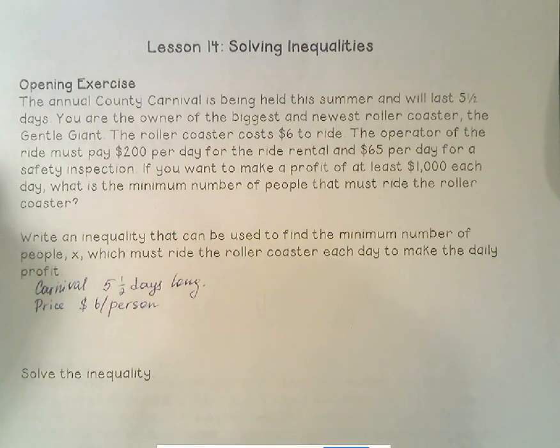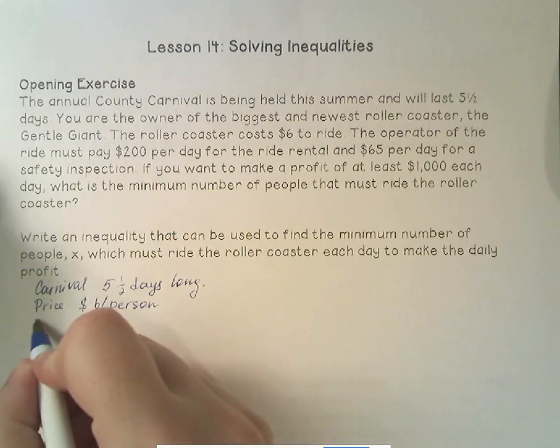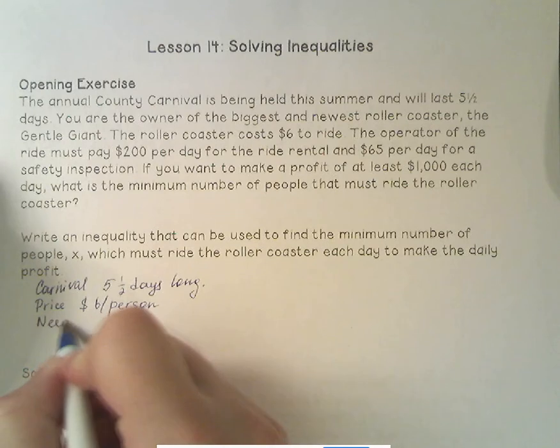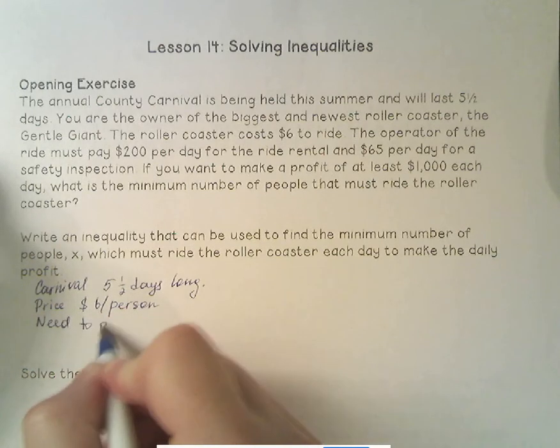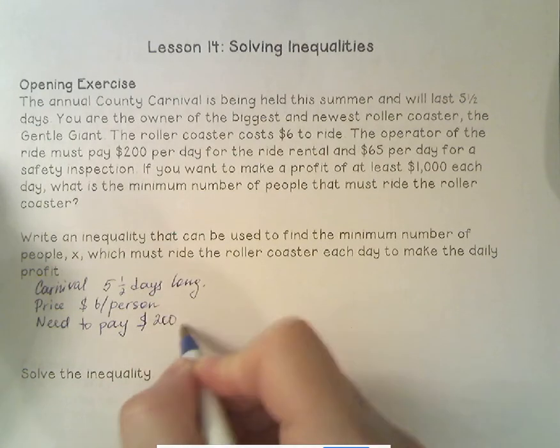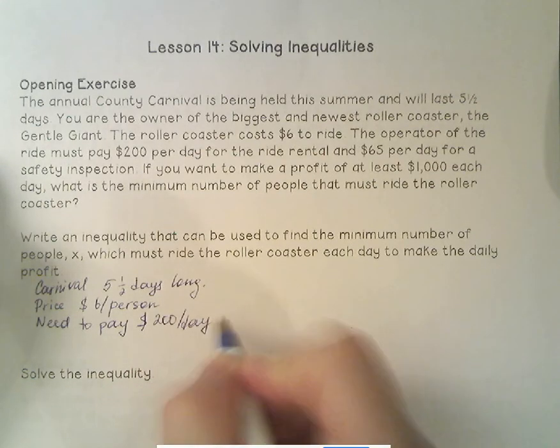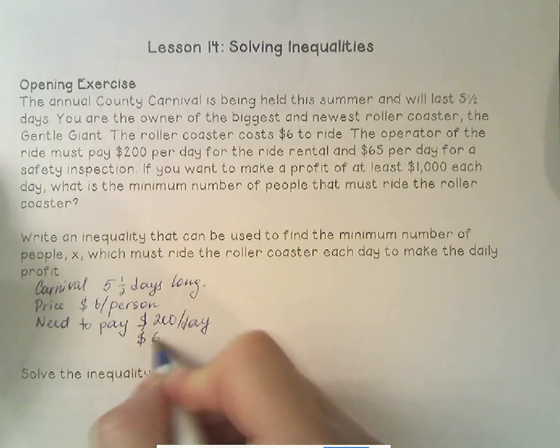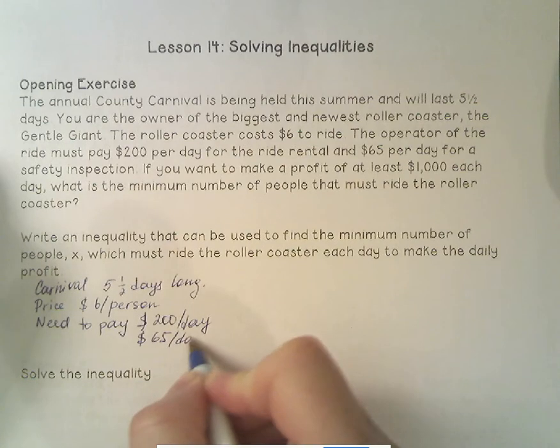We also know that we need to pay $200 per day for the rental and $65 per day for a safety inspection. So we need to pay 200 per day and 65 as well per day.